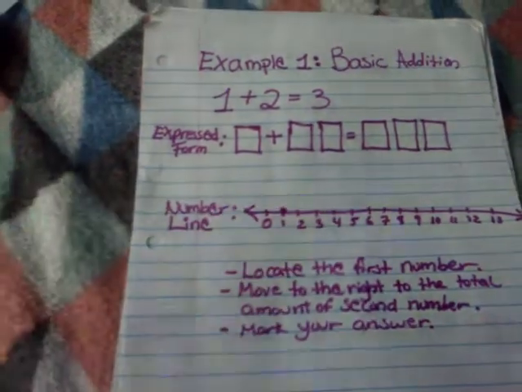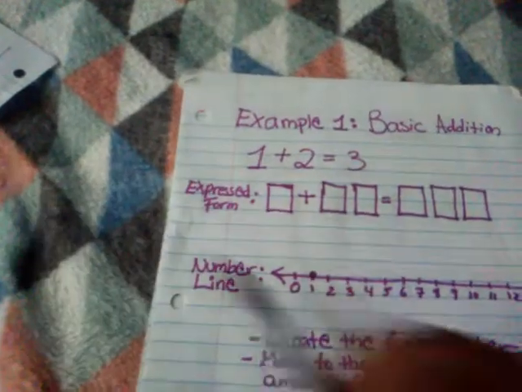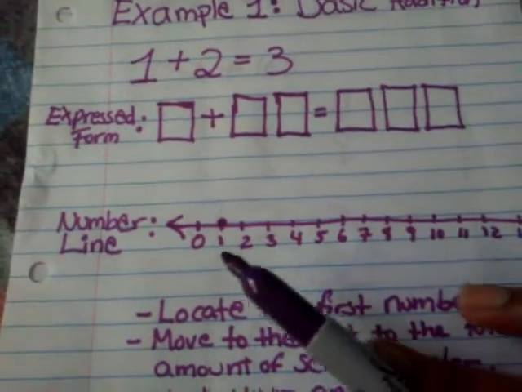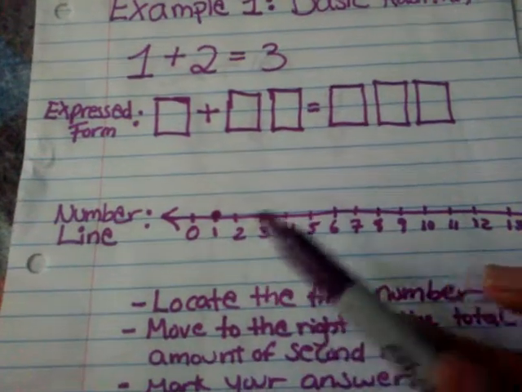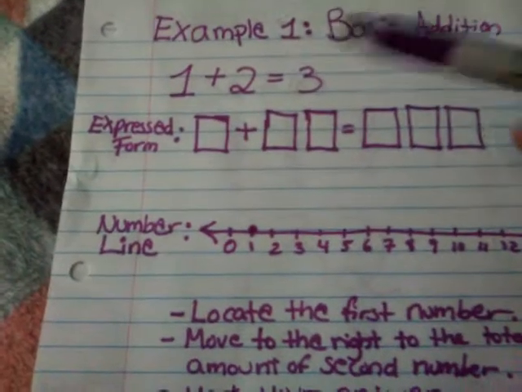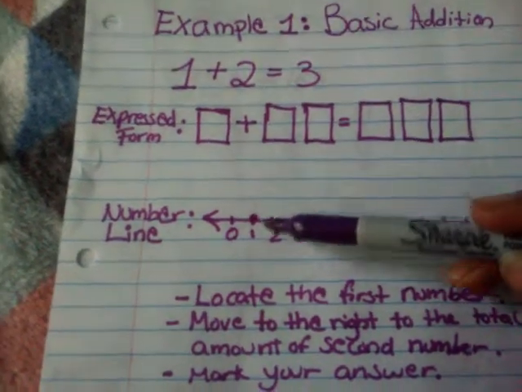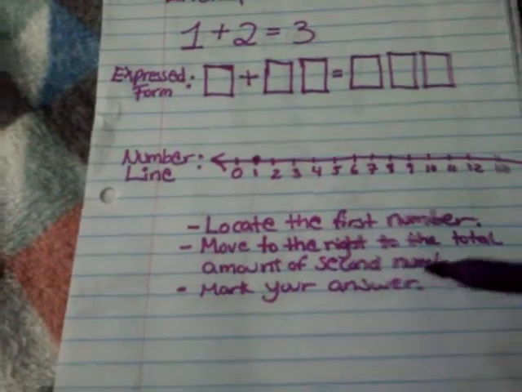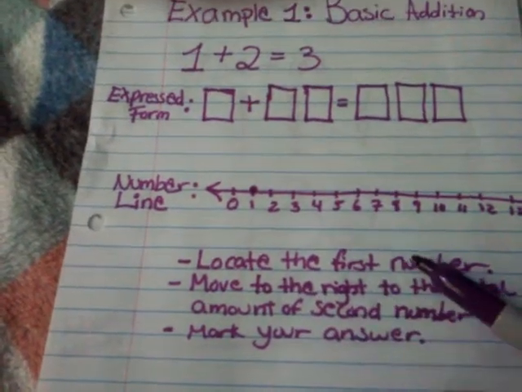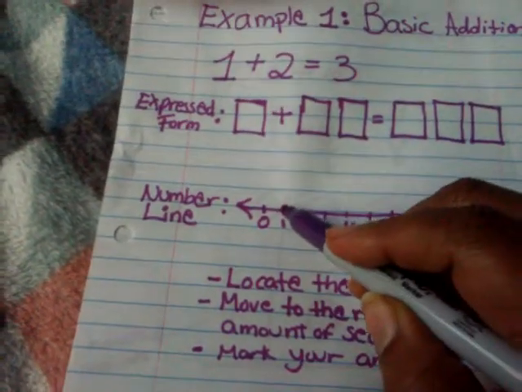Another way that you can answer a basic addition problem is by using the number line. The number line usually starts with the number 0 and goes all the way up to infinity. I already have the 1 dotted here. The first step to find the answer on the number line is to locate the first number. I have number 1, and I already located it right here.